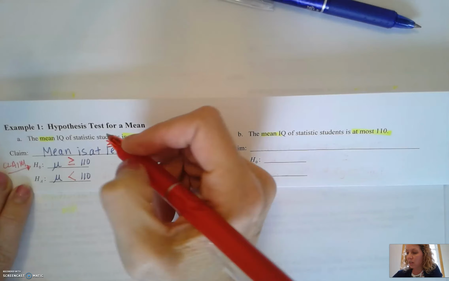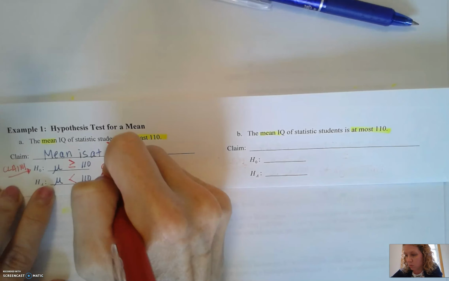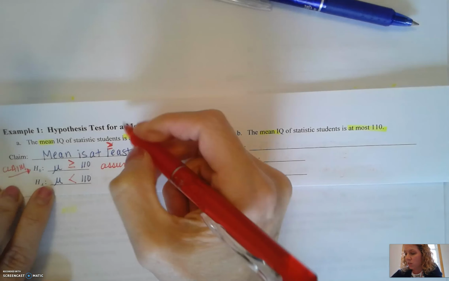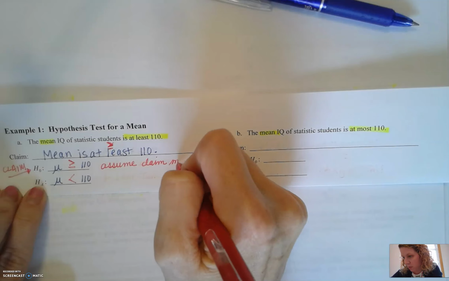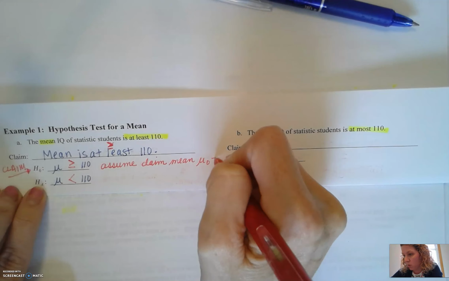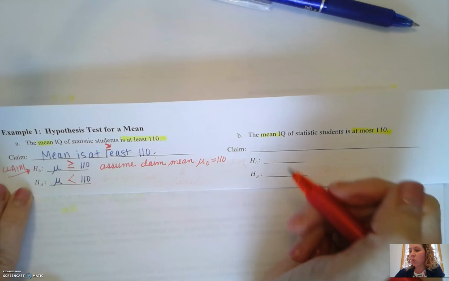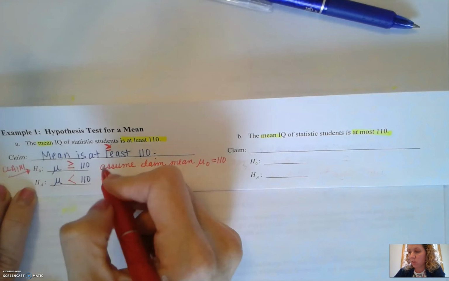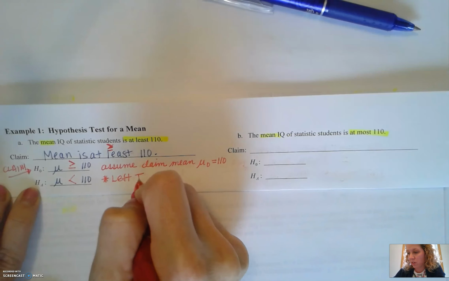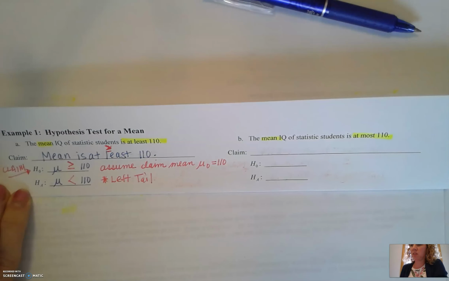Other things that we can notice after we have set this up is the fact that, again, we can use the underlying assumption. We're going to use the null hypothesis to assume the population parameter for our claimed mean. Mu sub 0 equals 110. So we're going to use that later on in our calculations. We also can look at our alternative hypothesis, and since it's a less than symbol, we know that this is going to be a left tail test. And that's all we're going to do and notice in our setup of our hypothesis test.